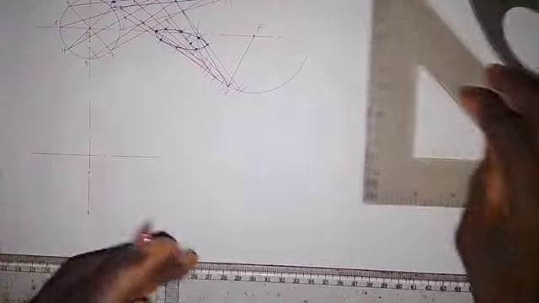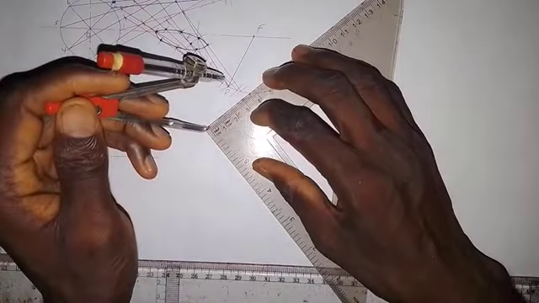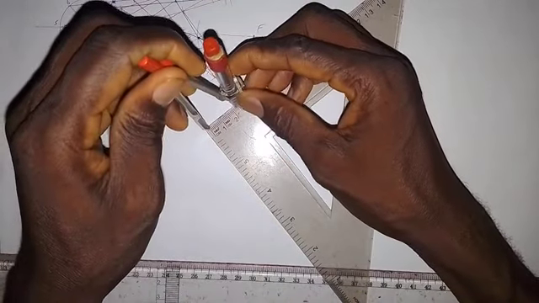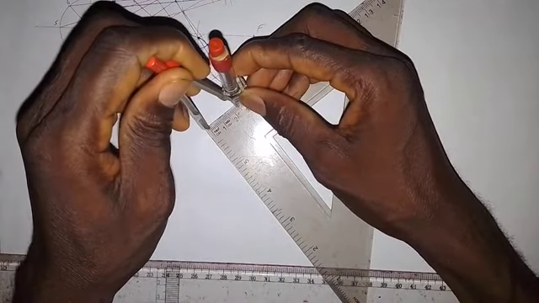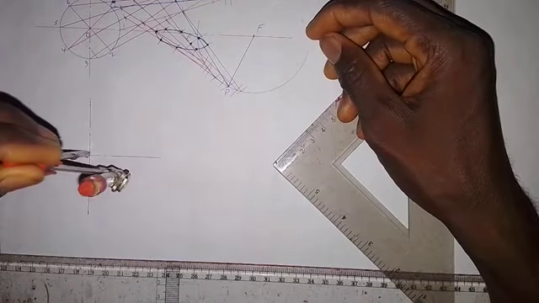Having drawn this vertical center line, we take a measurement of 25 millimeters to draw the circle. So this is 25 millimeters here, we put it at this point and we draw a circle.